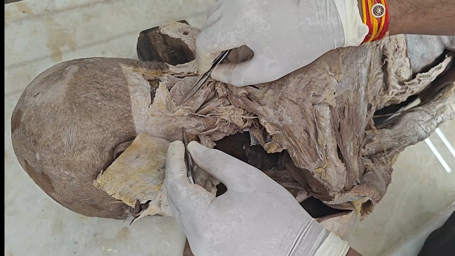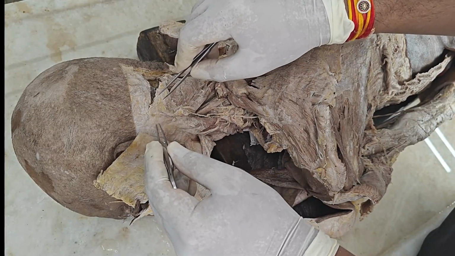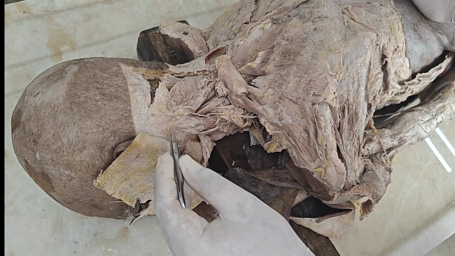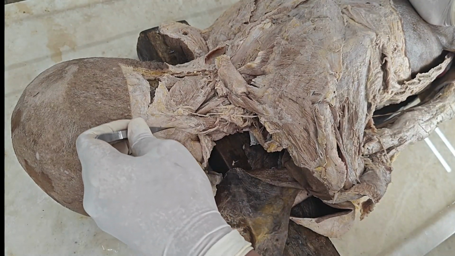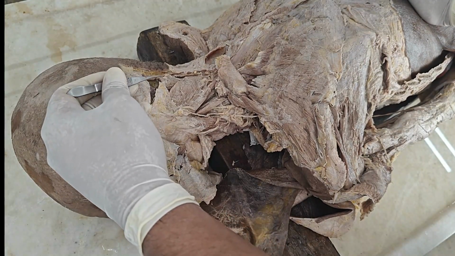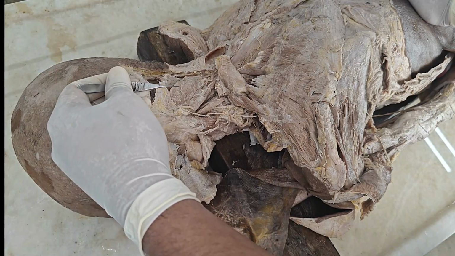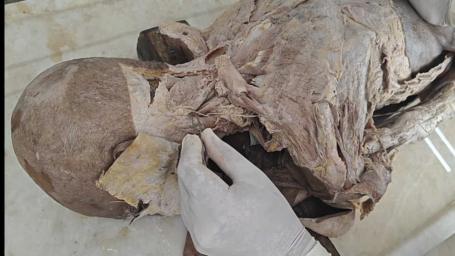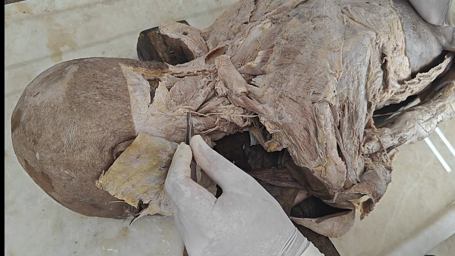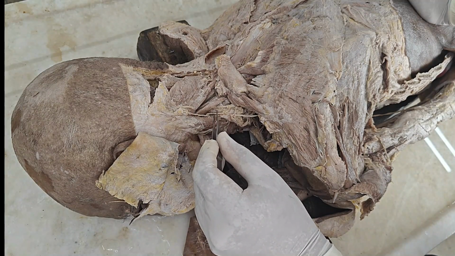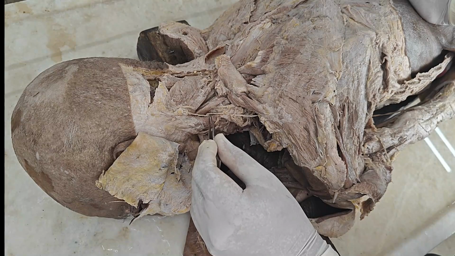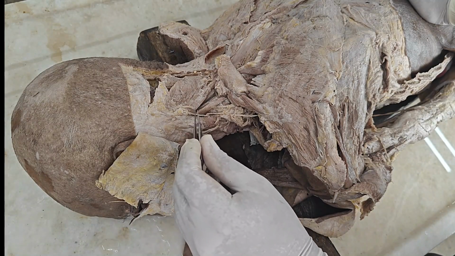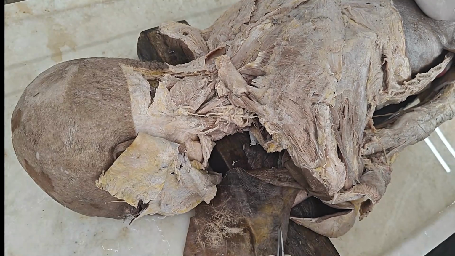It supplies the skin on the lateral aspect of the back of the scalp, just medial to the mastoid process and lateral to the midline. The lesser occipital nerve always winds round the spinal accessory, and its fiber is particularly from C2.